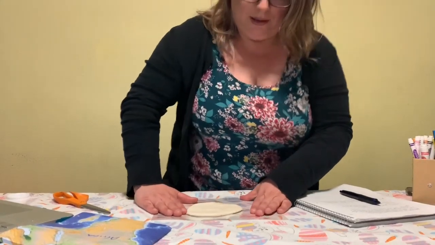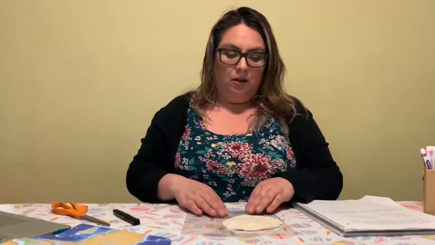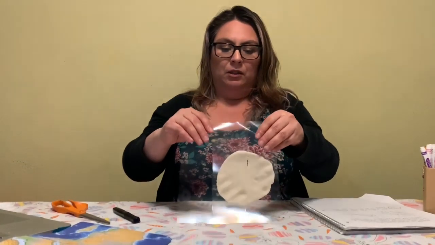Okay, so it pulled apart. Okay. So since we pulled them apart, this was a divergent plate, and you can see the splitting in the front.